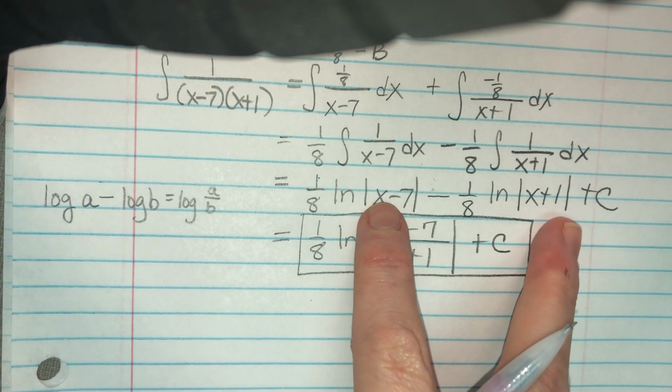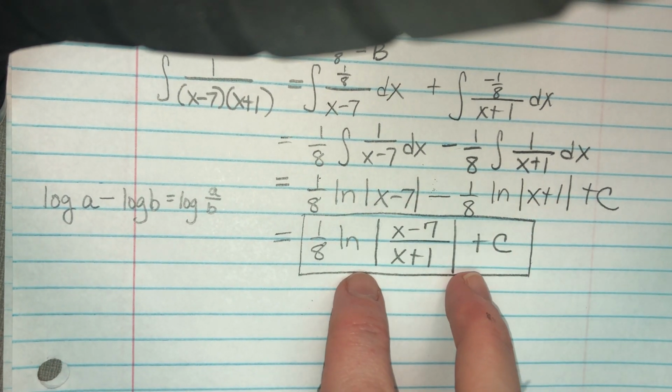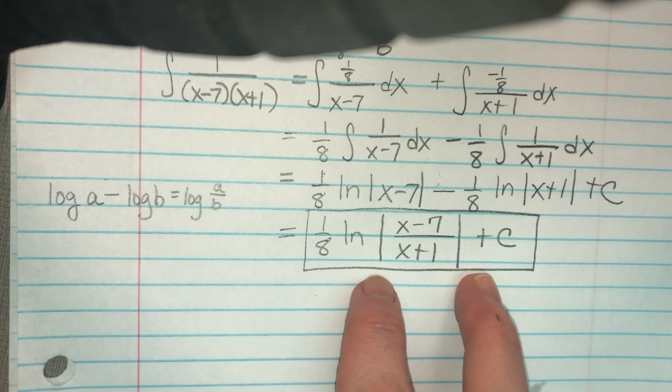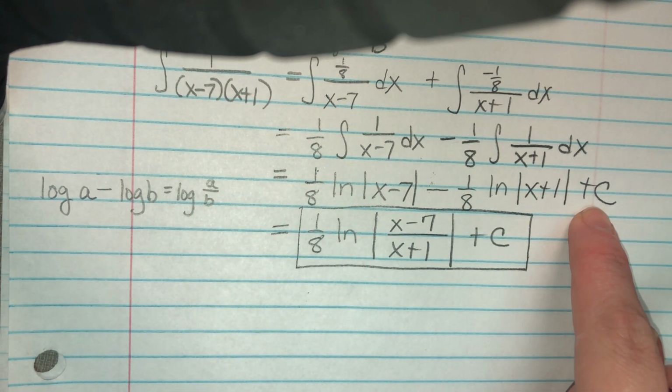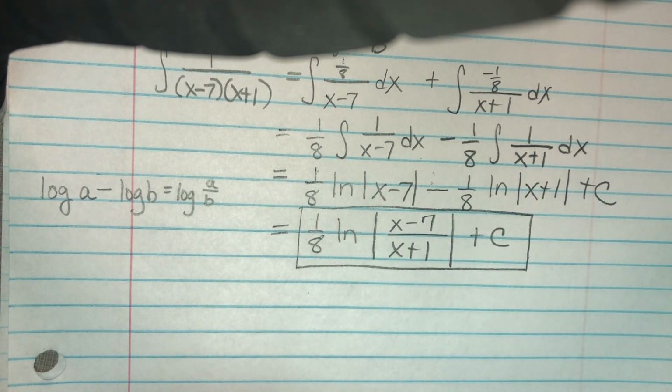This answer would have been just fine if it was a free response question, but if it's multiple choice, they're probably going to go ahead and do that final simplification of this. But of course, if you got it here and you were looking at the answers and none of them said that, but you saw this, you could probably make the connection that those were the same thing because of what you know about your log properties.